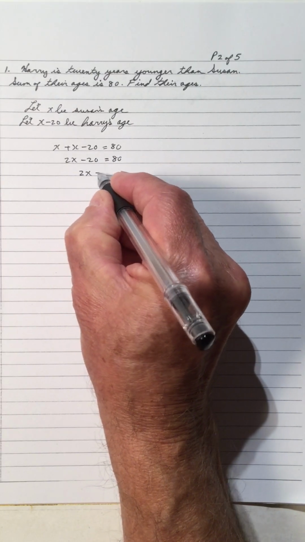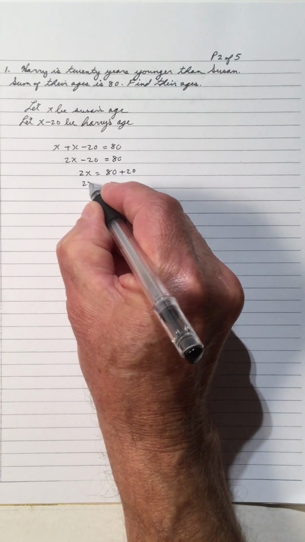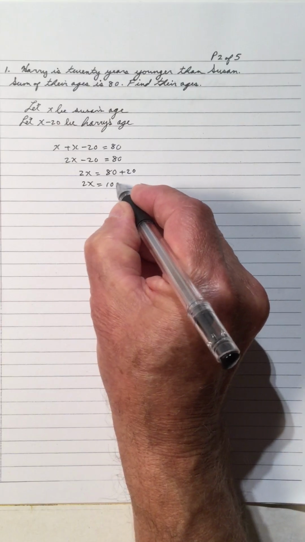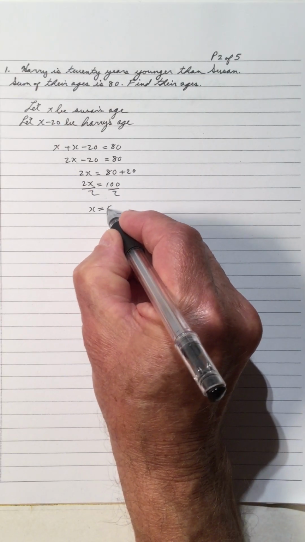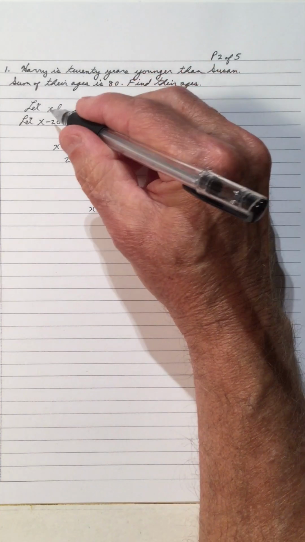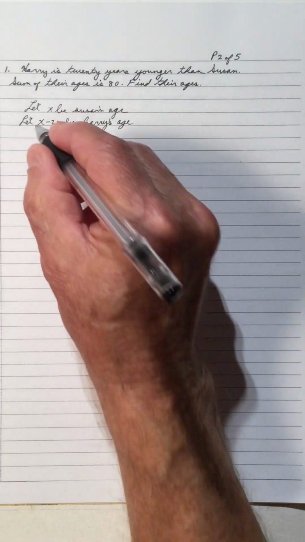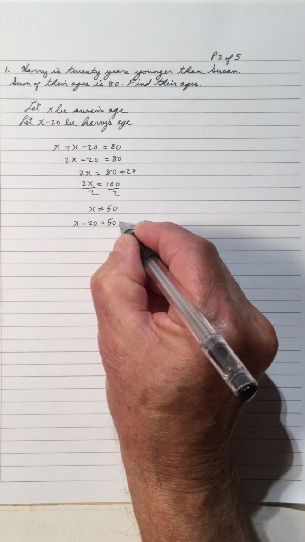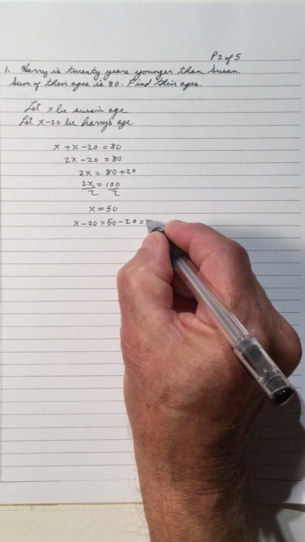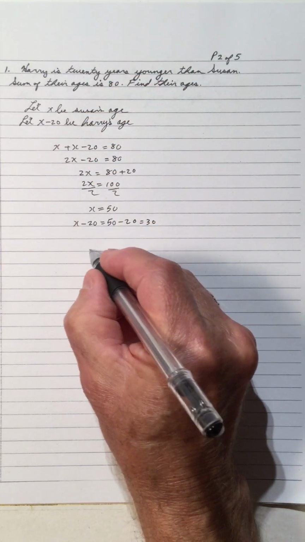So 2x equals 80 plus 20. 2x is 100. Divide by 2. X equals 50. So that's x. So x minus 20 is 50 minus 20, which is 30. So X is Susan's age.